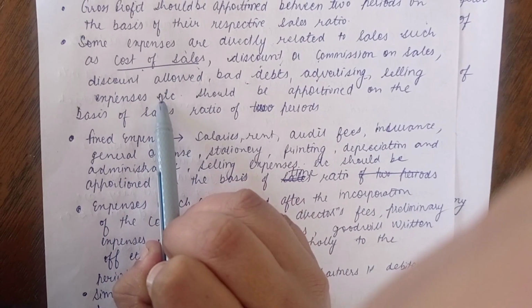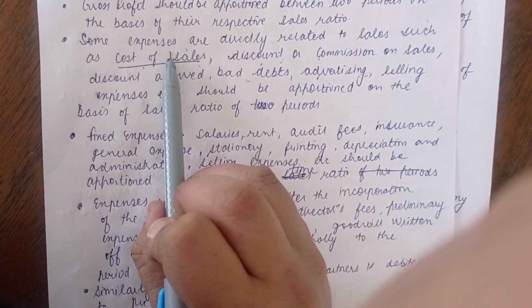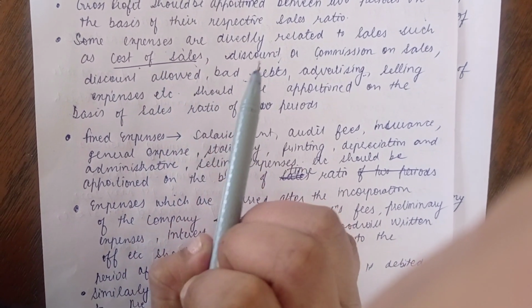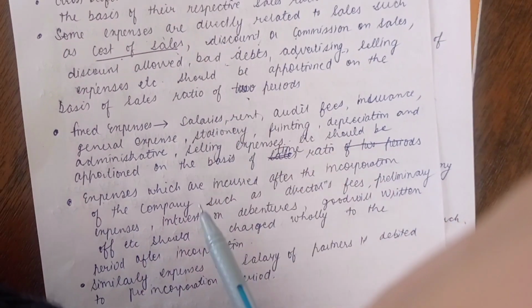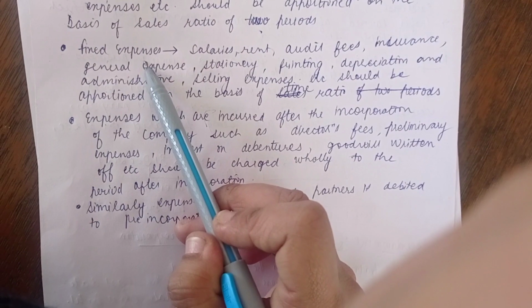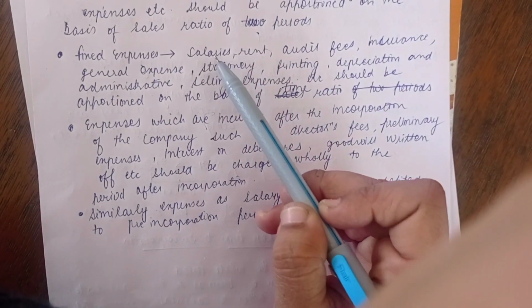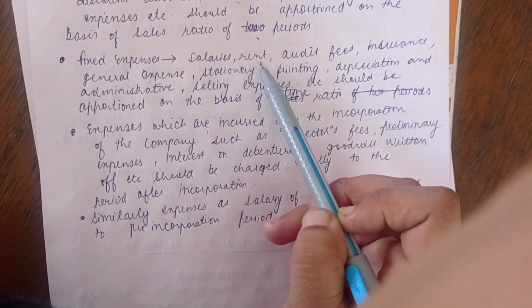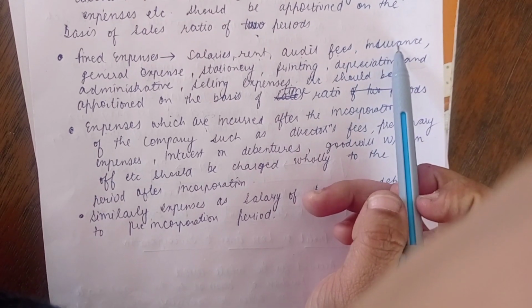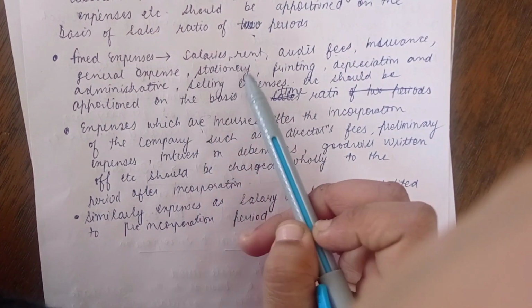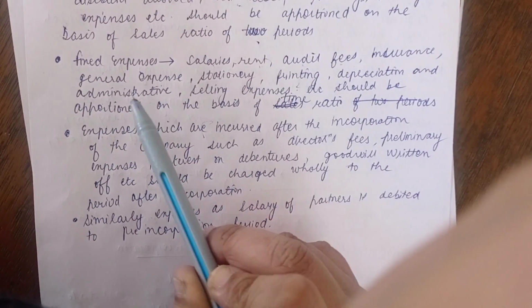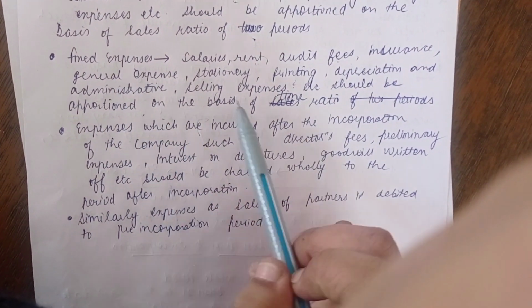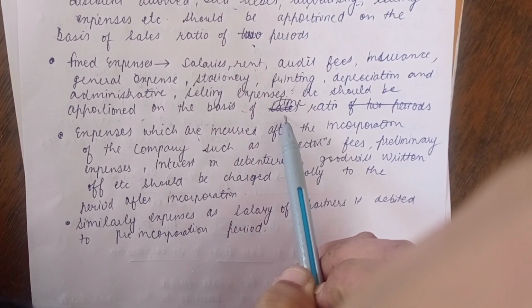These all expenses are related to the sales, so we will apportion all of them in the sales ratio, right? Then we come to the fixed expenses. These are fixed in nature, for example, salaries, rent, audit fees, insurance, journal expenses, stationery, printing expenses, and depreciation of the assets. These are to be apportioned on the basis of the time ratio, right?